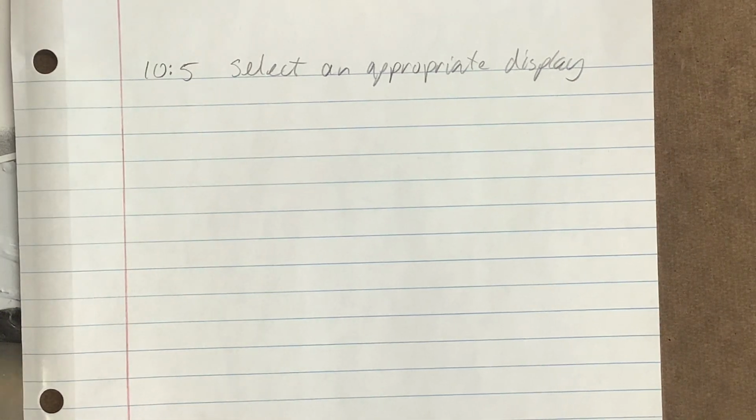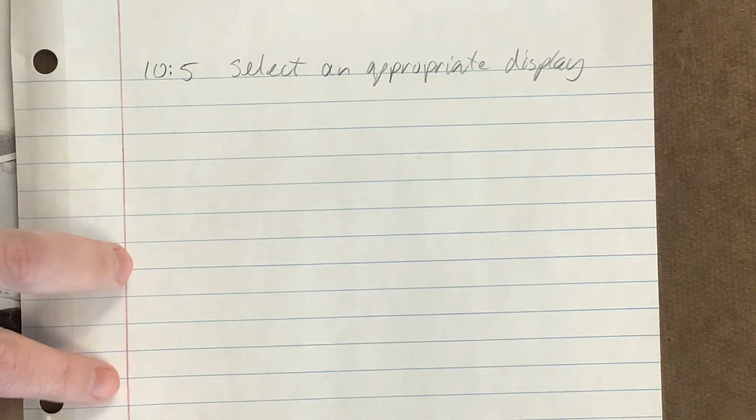Hey friends, welcome to Chapter 10, Section 5. I'm actually doing this out of order so that we can sneak this in before winter break because I really wanted you to have this information as you're putting together your science fair projects. And also I felt like this would be an easier lesson to do right before break. It's not too much on the heavy thinking, heavy calculation side of things.